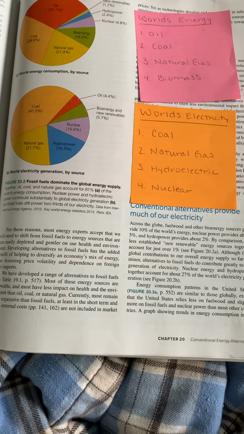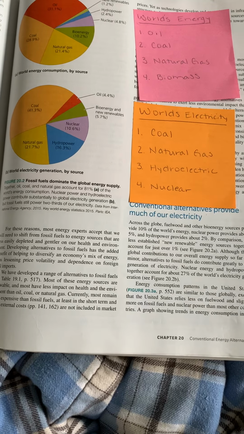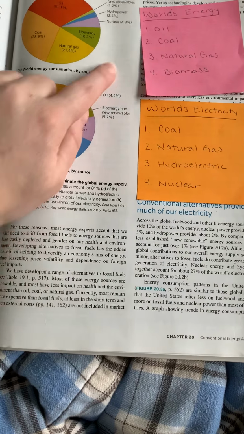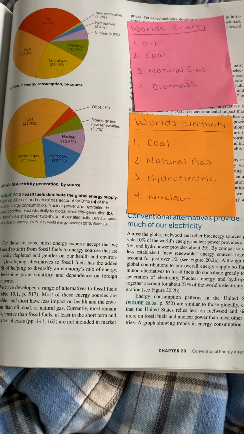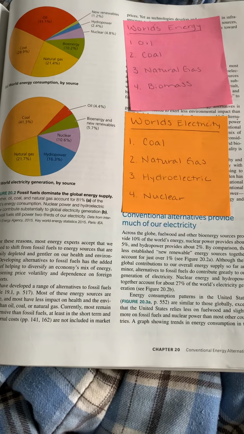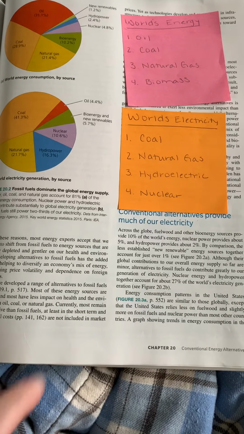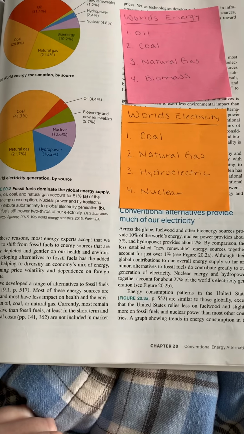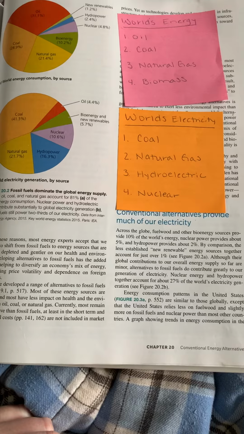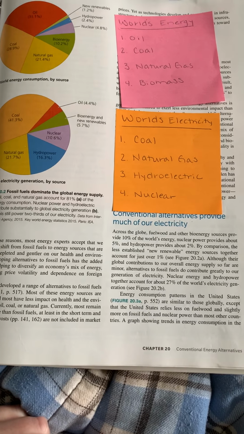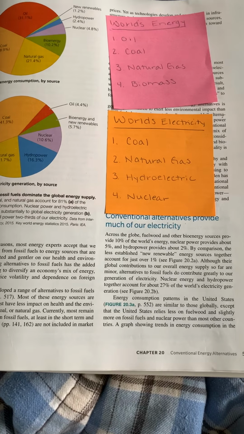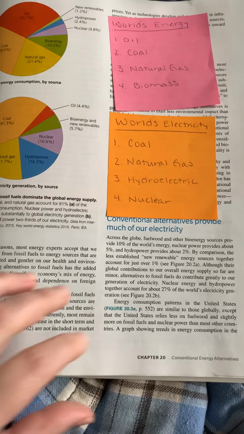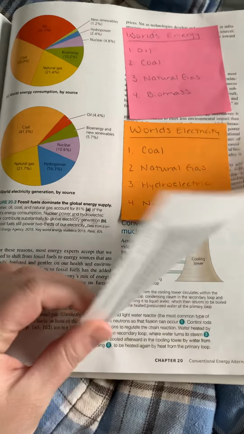And electricity is just electricity. But anyway, when we look at the world's energy, oil is the leading one that's used, then coal, natural gas, then biomass. And again, energy includes electricity. But if we're looking just at electricity, the king of that would be coal. And then natural gas, hydroelectric follows that up. And then nuclear is the next big one. So you can take a look at all of those.